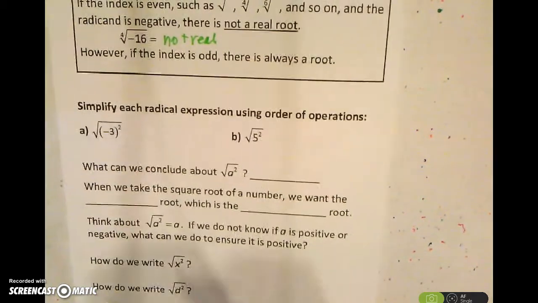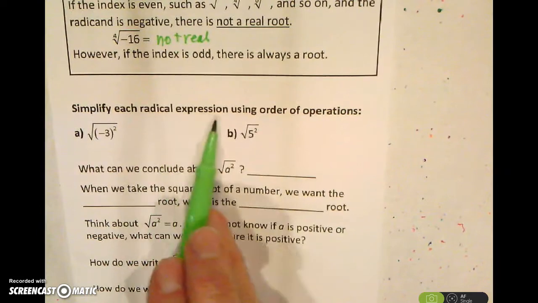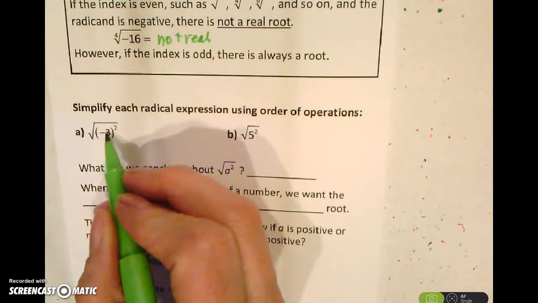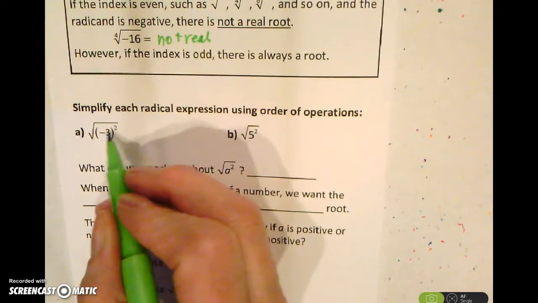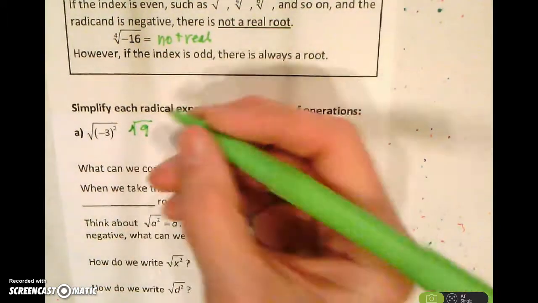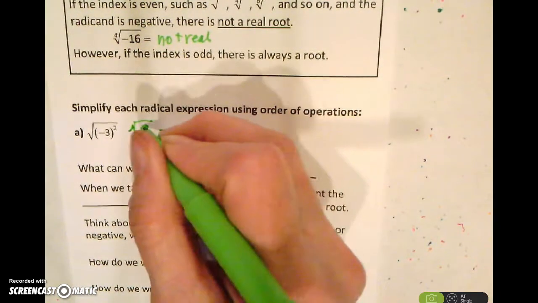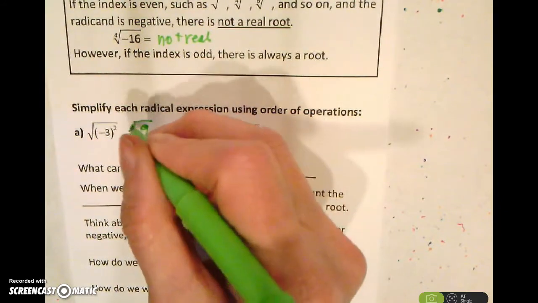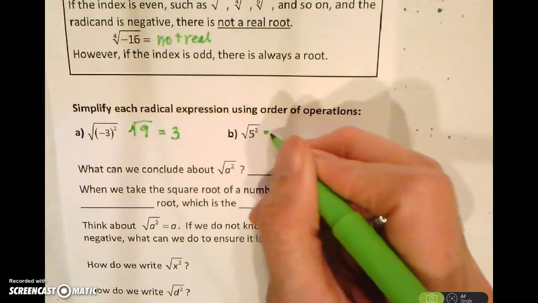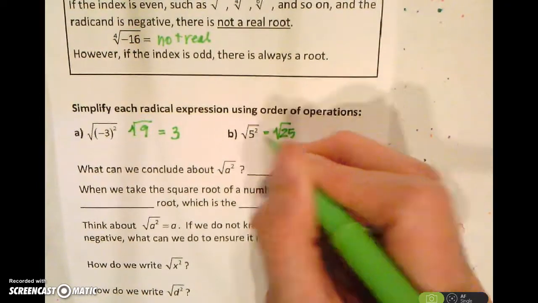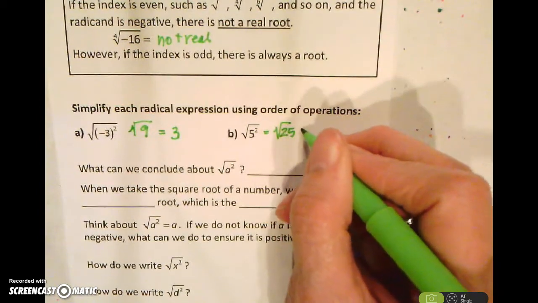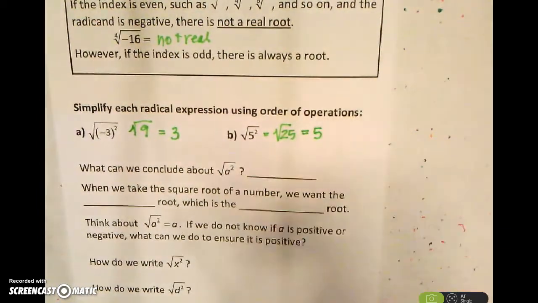All right, so let's look at this. Simplify each radical expression using the order of operations. So I'm going to work on the inside of this radical. I'm going to square negative 3 and get the square root of 9. And the square root of 9 we know is 3 because this symbol means the positive answer. The square root of 5 squared would be the square root of 25. So I'm going to square this first, get 25, but then we know the square root of 25 is 5.